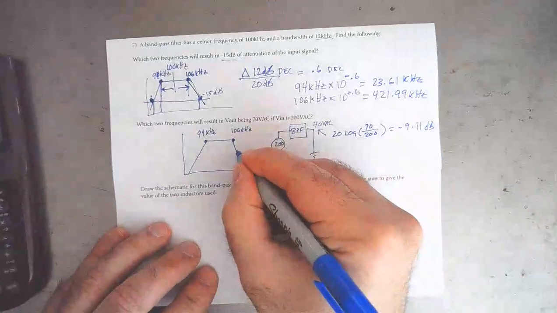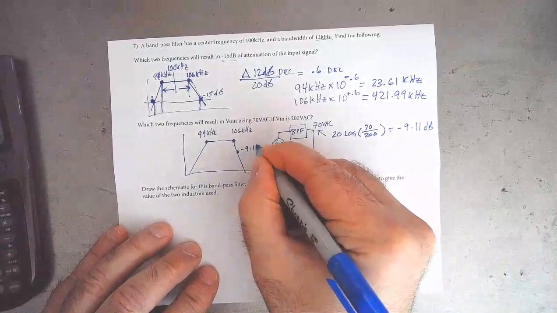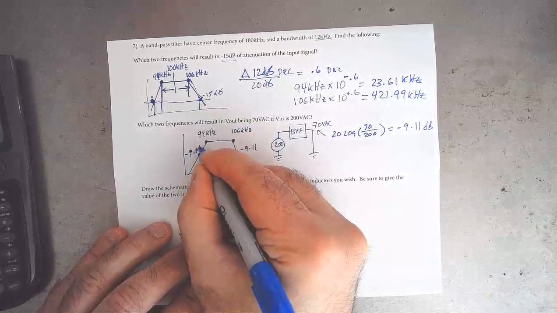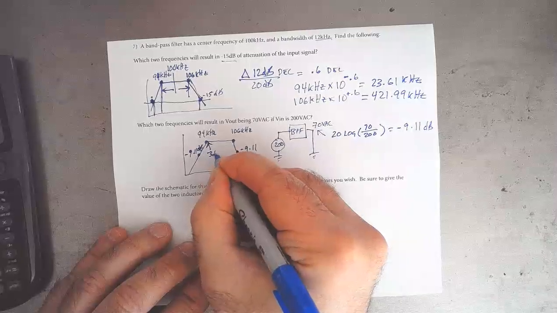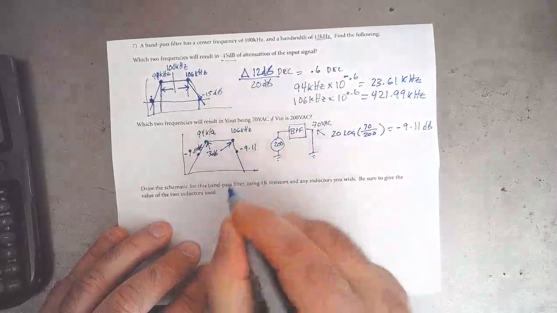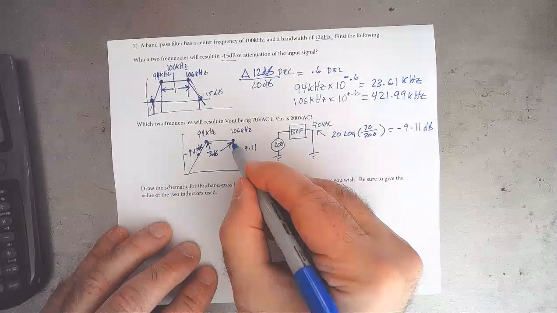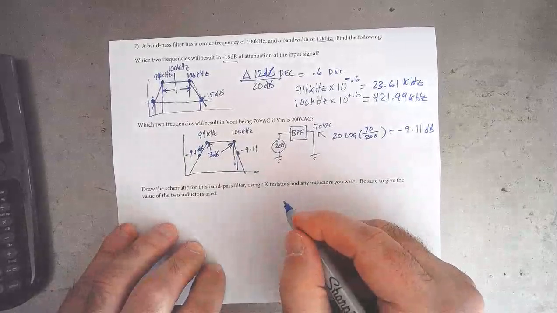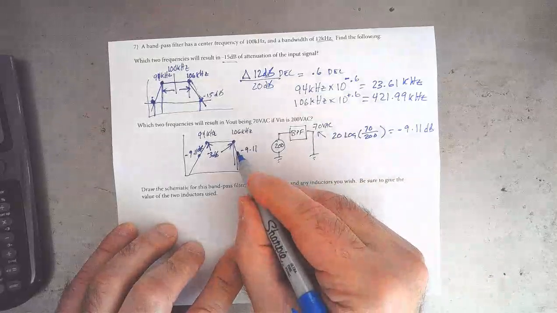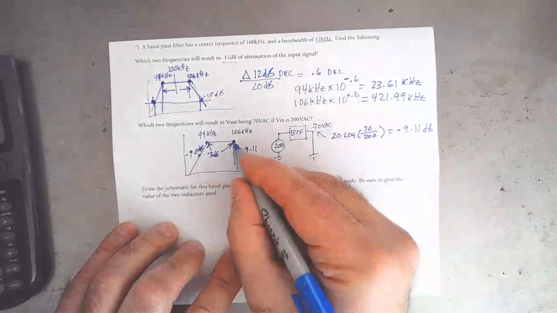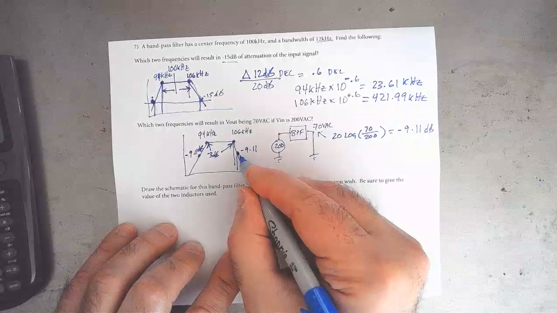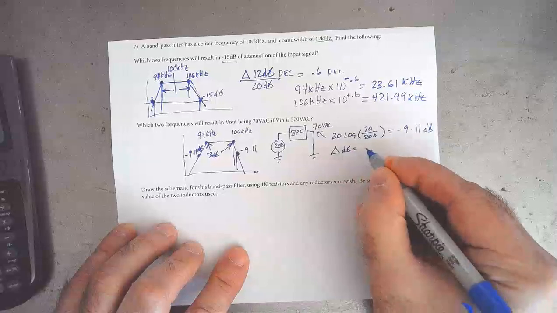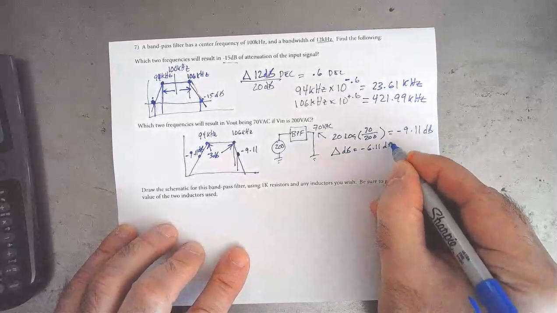All right, so that puts us right about there, minus 9.11, and right about there, minus 9.11, and that's in dB. We know this spot, it's minus 3 dB because that's the critical frequency. Same thing with that one. So we just need to figure out what is the change in dB from here to the spot in question. Well, that is going to be minus 3, minus 6.11. So delta in dB is equal to minus 6.11 dB.